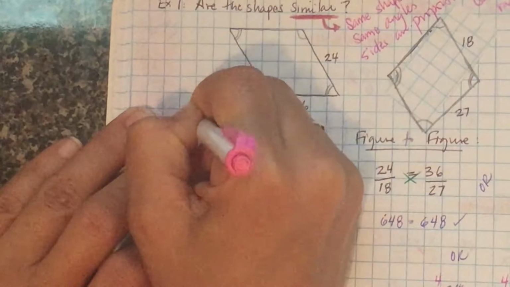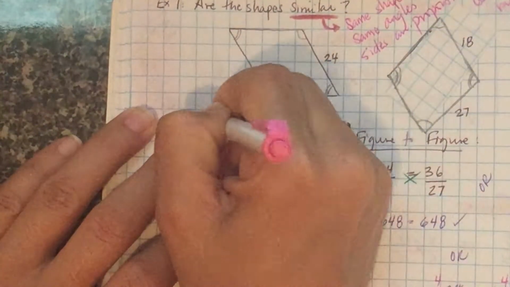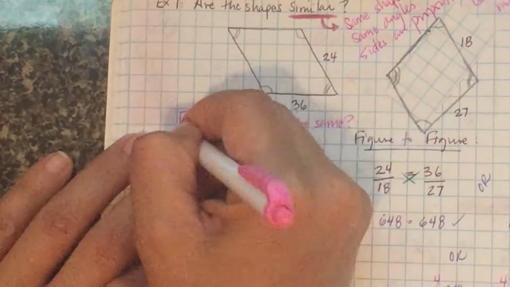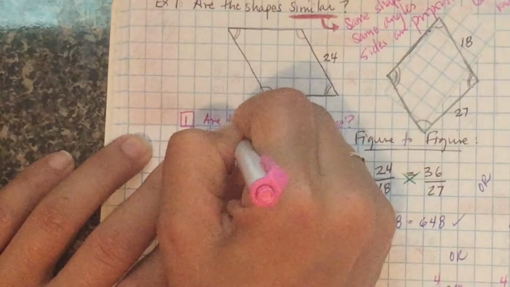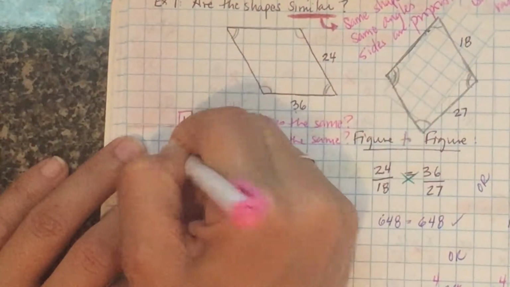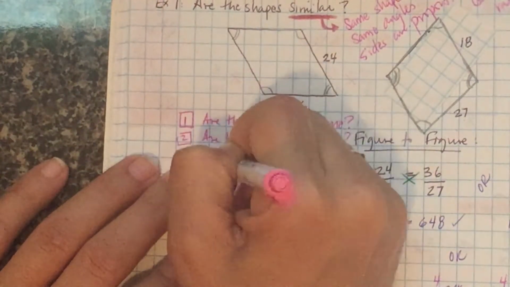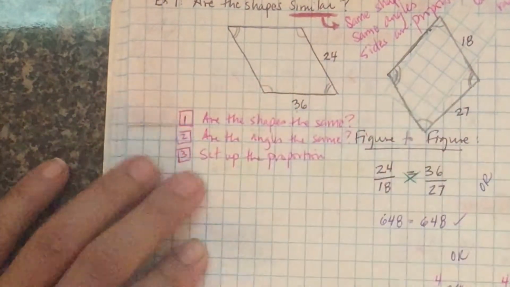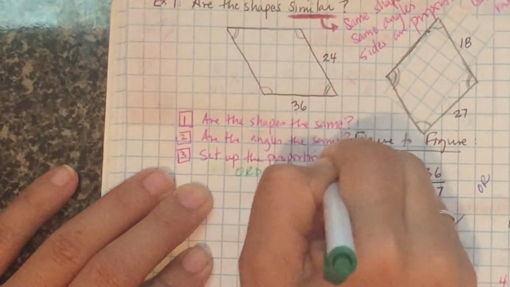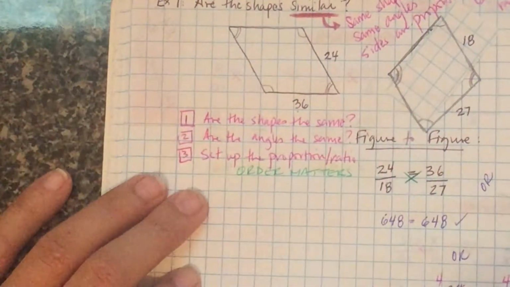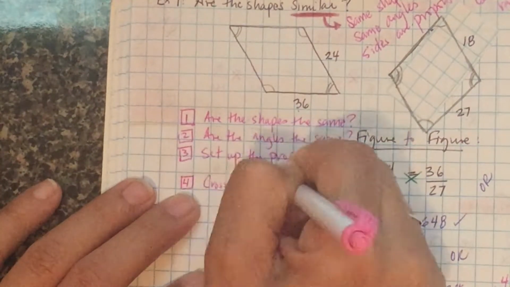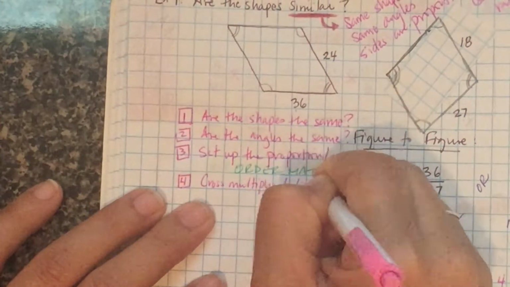And then these are the steps. 1, are the shapes the same? That's what you always have to ask yourself. Are the shapes the same? Number 2, are the angles the same? So sometimes they trick you and put like one arc, and then on the other figure they have 2 arcs. They don't have the one. So make sure you're looking. Number 3, set up the proportional ratio. The order matters. Number 4, cross multiply. Whichever one you think is easy, actually. Cross multiply, divide in the calculator, or simplify.